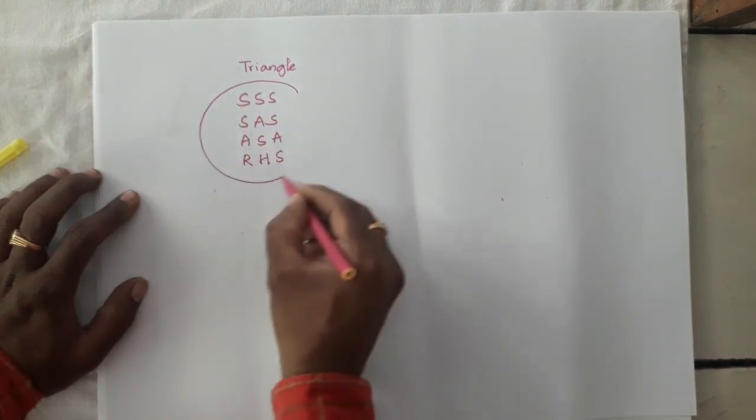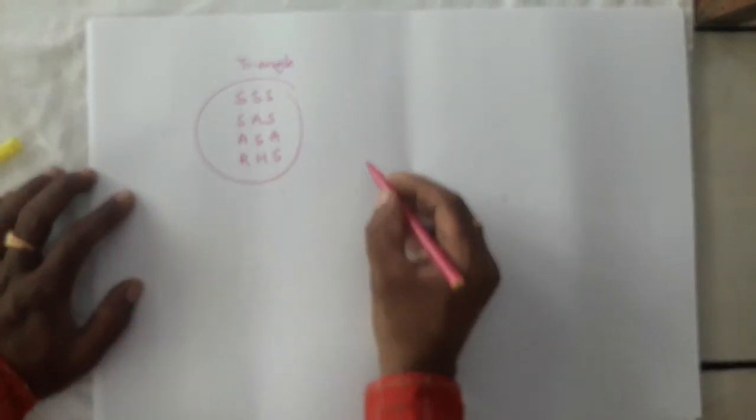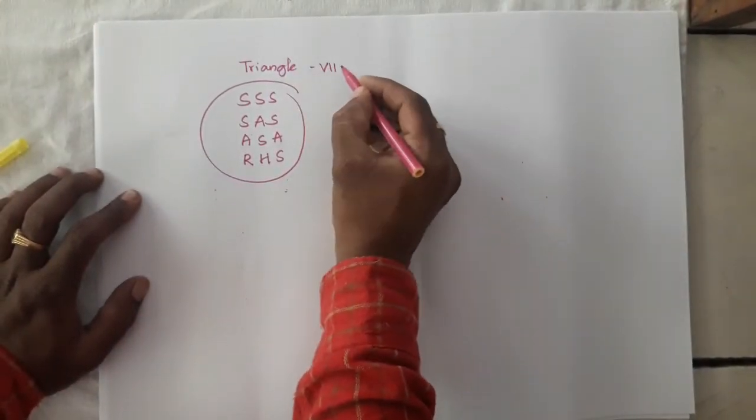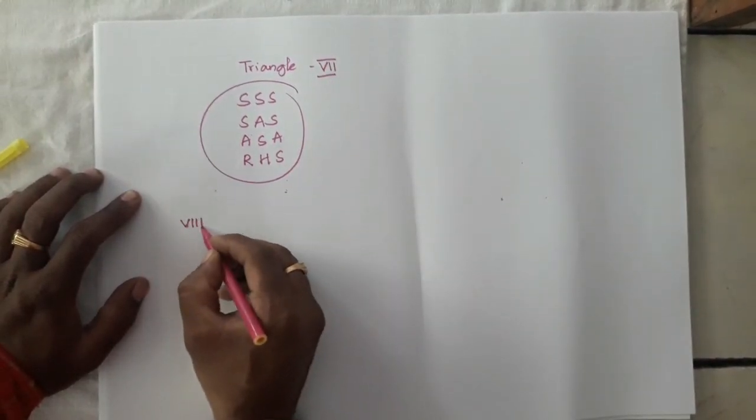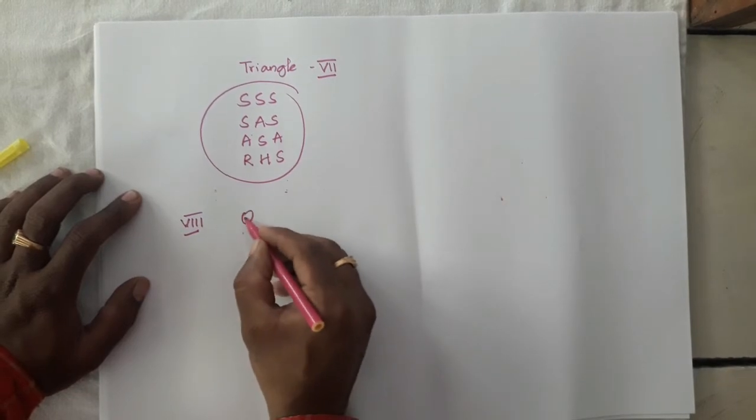This was the construction of triangles you learned in Class 7th. In Class 8, you have construction of quadrilaterals.